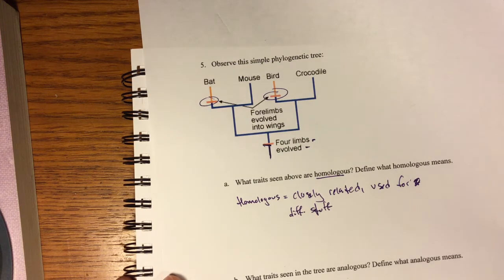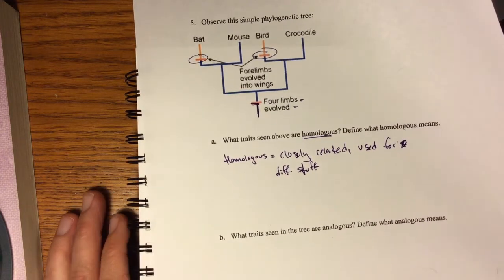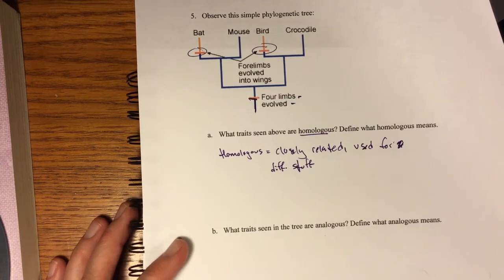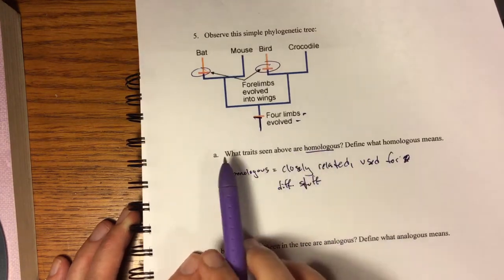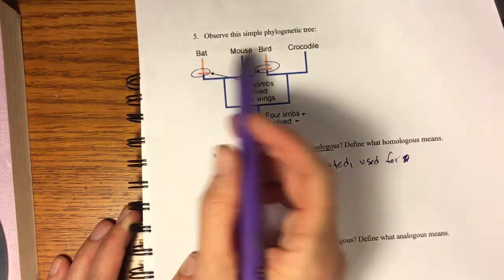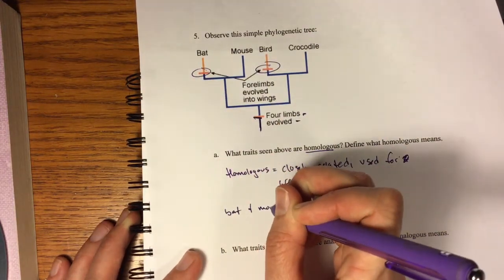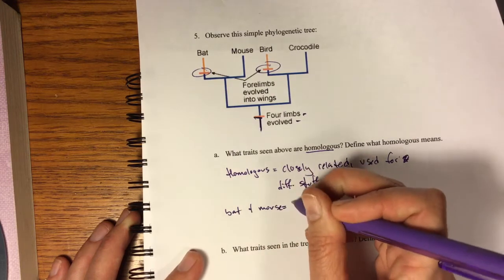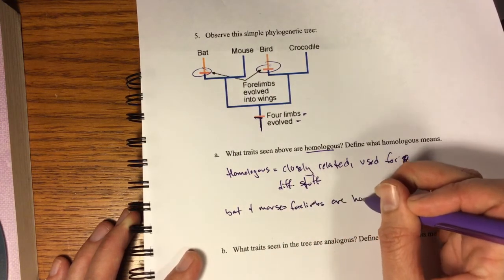That means that this is something like the dolphin flipper and the human hand. If you look inside of a dolphin flipper, there are fingers, but they don't use their fingers like we use fingers. They have them all fused together and they use them as a flipper. So that's a homologous trait. Where would you see homology? You would see that bats and mice both have 4 limbs. The 4 limbs are homologous.